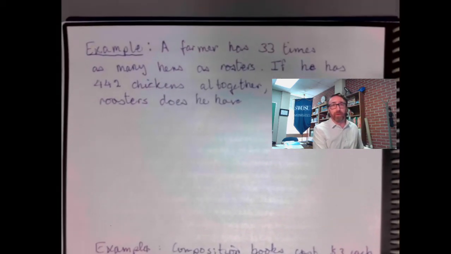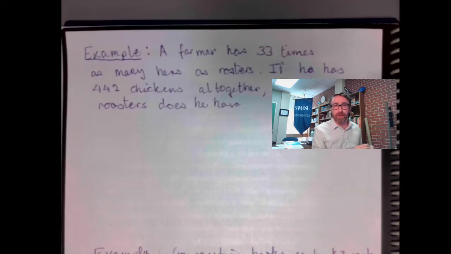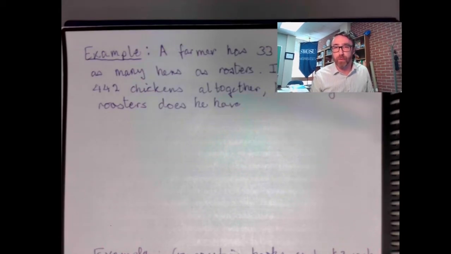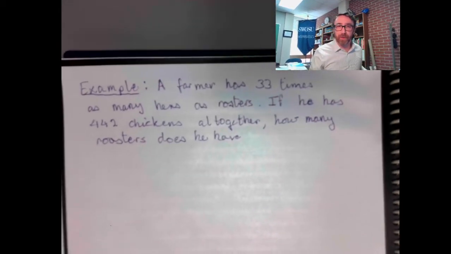Okay, so let's say a farmer has, can I get up here in the corner? Am I out of the way up in the corner there?